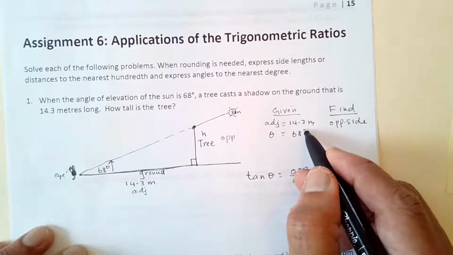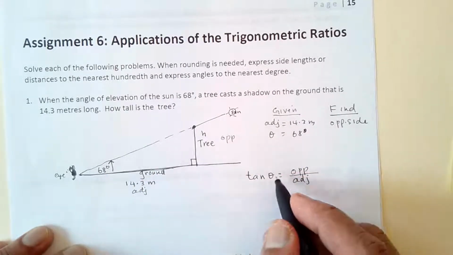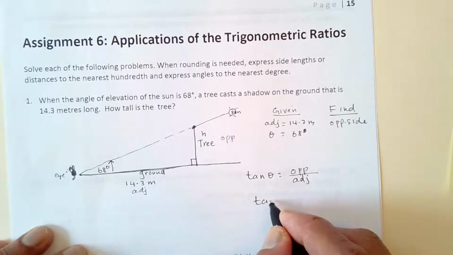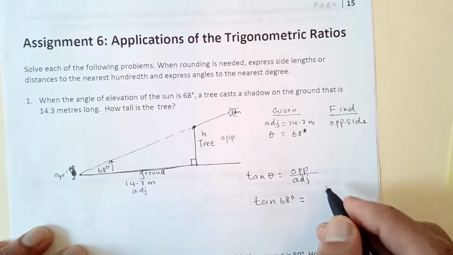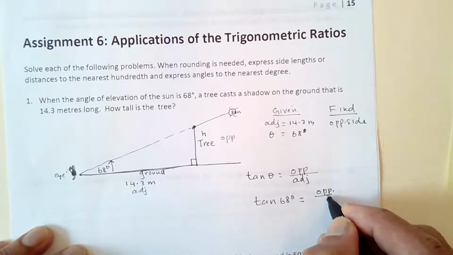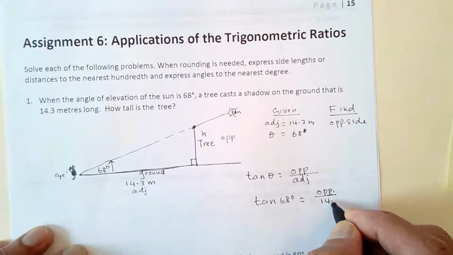Then I substitute the values given from the question into my trig ratio. So I have tan 68 degrees is equal to the opposite, which I don't know. I can put x in there, but for now I'll put opposite, and the adjacent is 14.3.